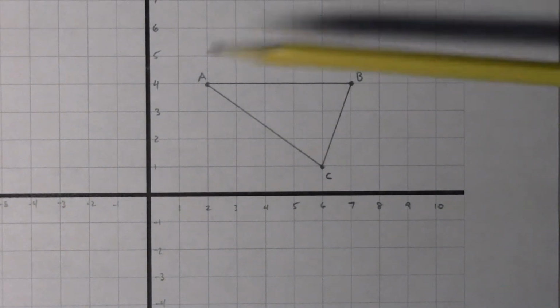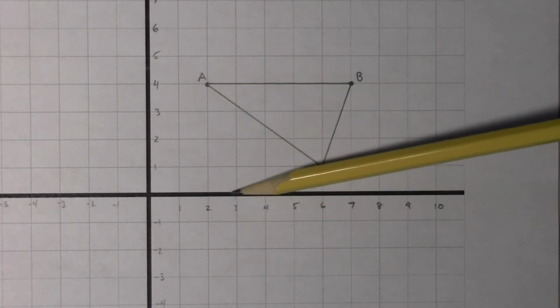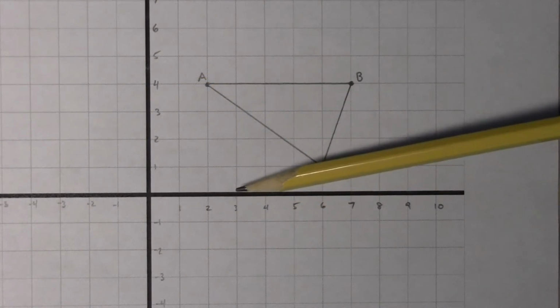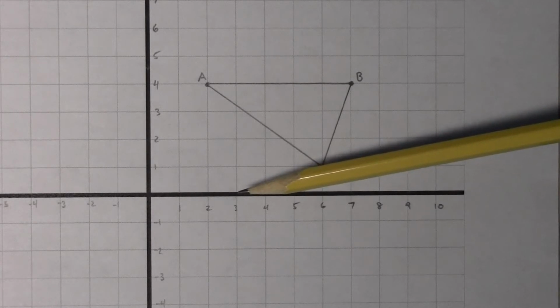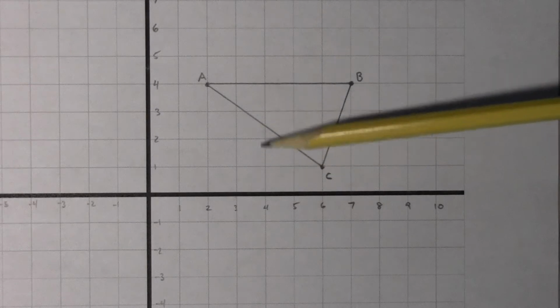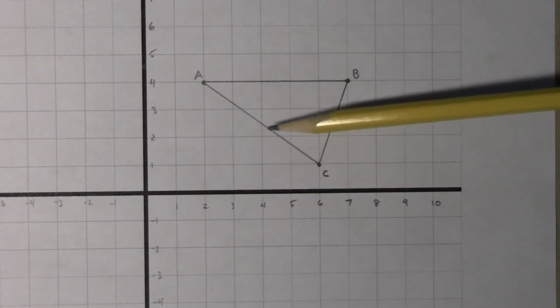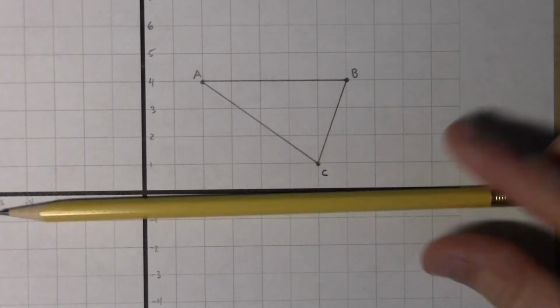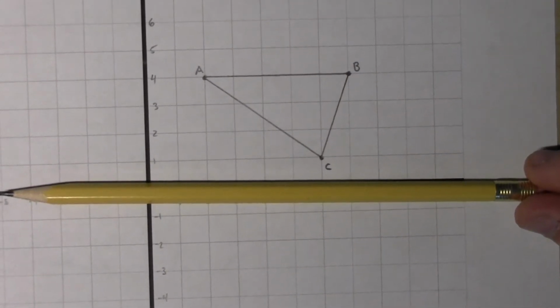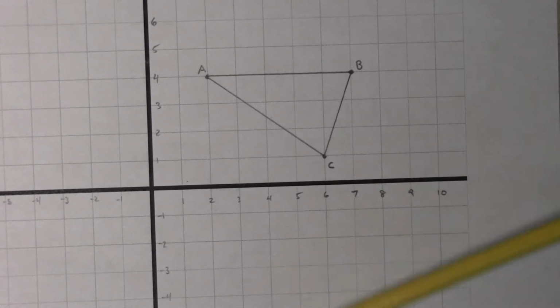Now somebody tell me, if I point my pencil here, is that the x-axis? No. It's the y, right? And this is the x. So if I reflect something in the x-axis, I'm doing it with reference to the x-axis, right? My mirror is along the x-axis. So it's going to end up here somewhere.